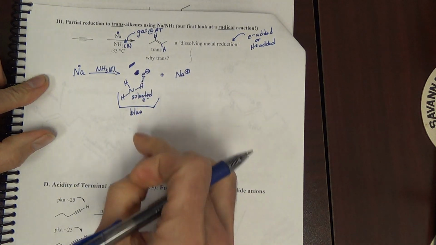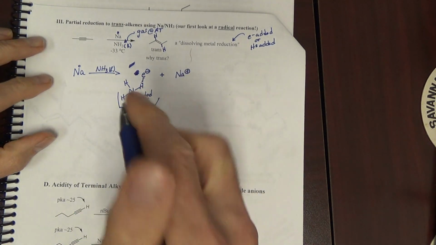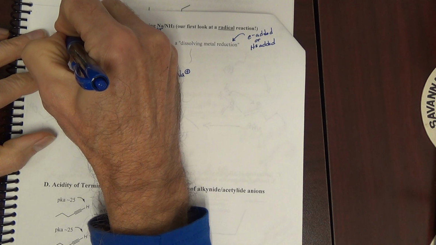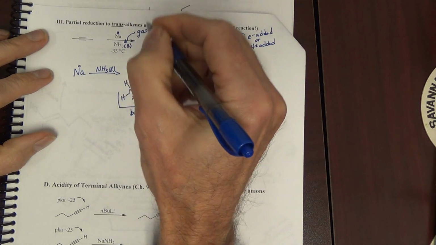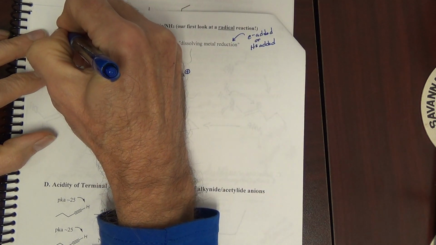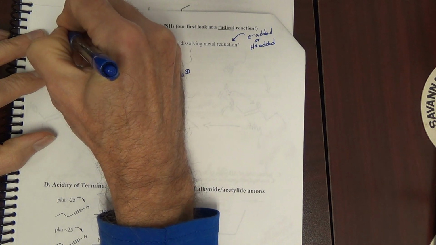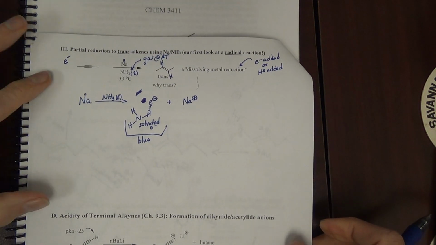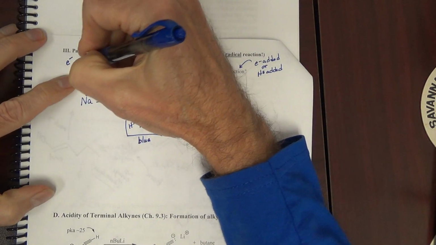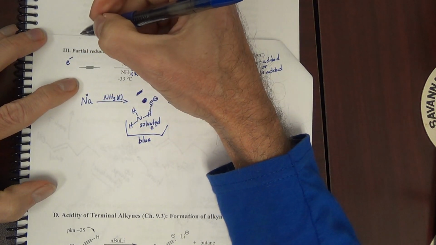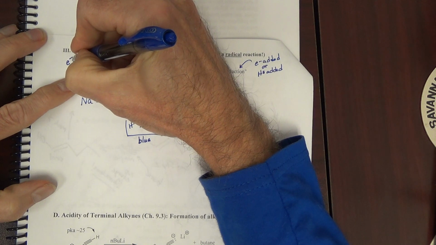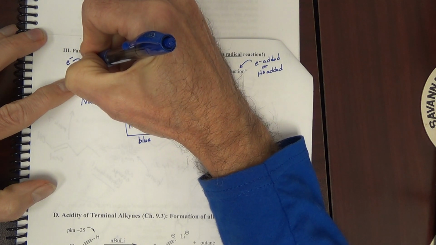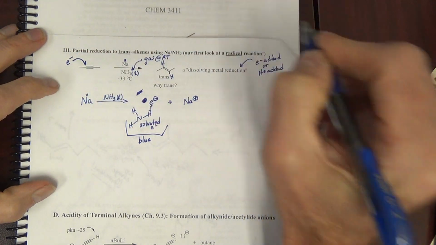Well, that electron, even though it's solvated, it tends to be reactive. And this electron particle here will actually pump into the pi system. All right. If we take this and move it in here, now fishhook arrow.